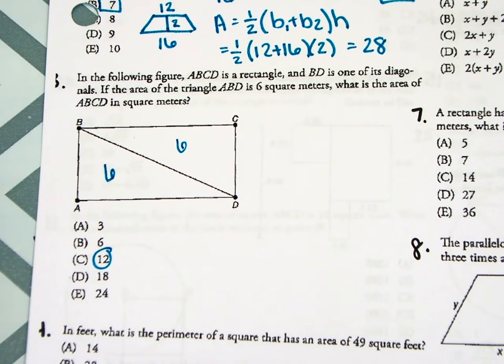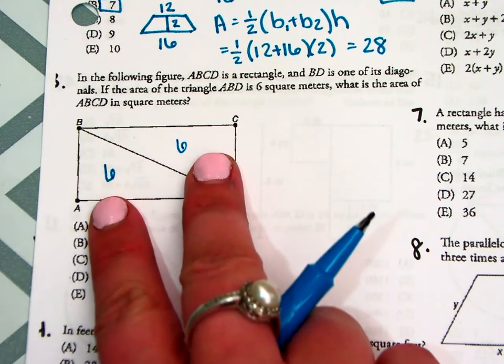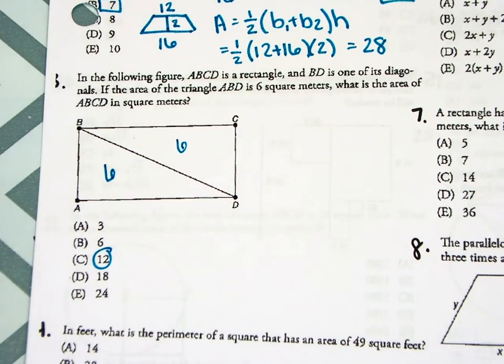So the answer is C. You just add the 2 areas together. We know that they're equal because the diagonal has actually cut the rectangle in half.